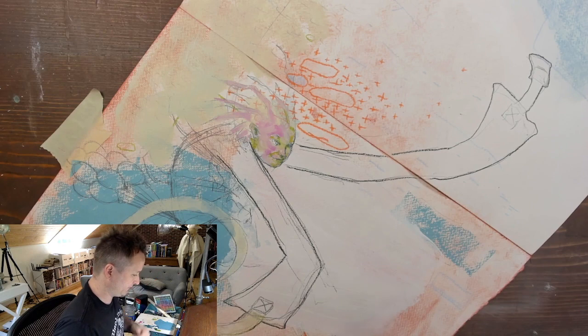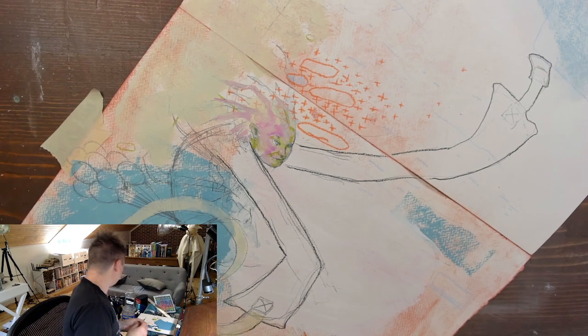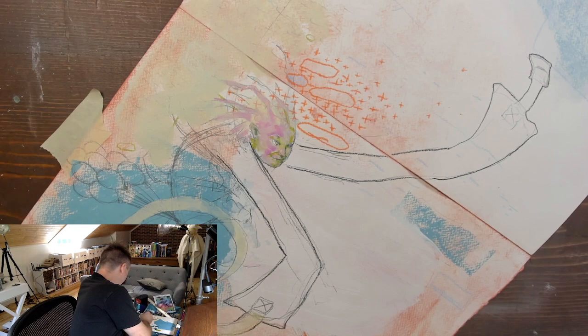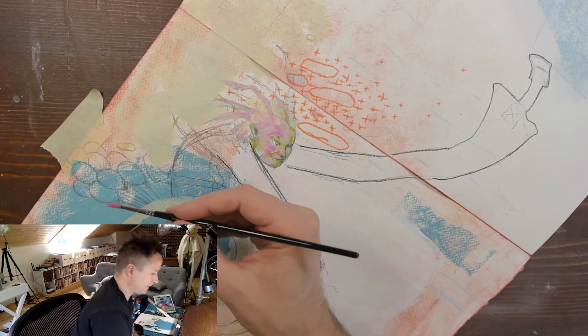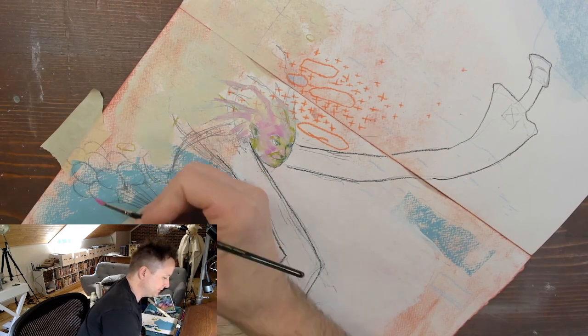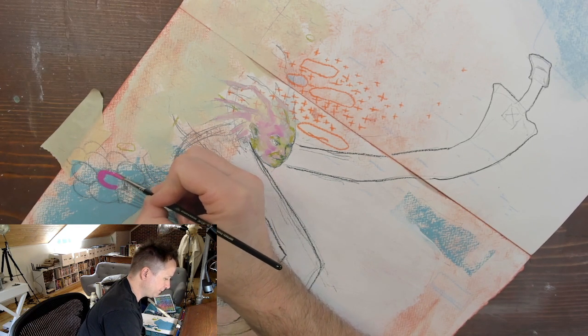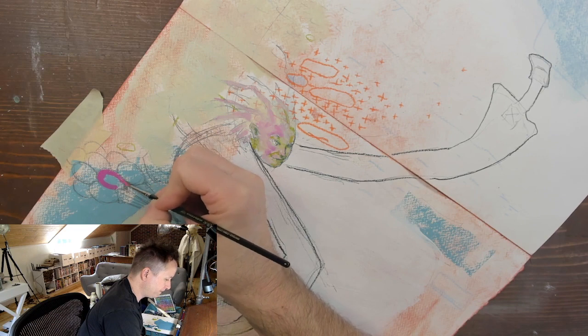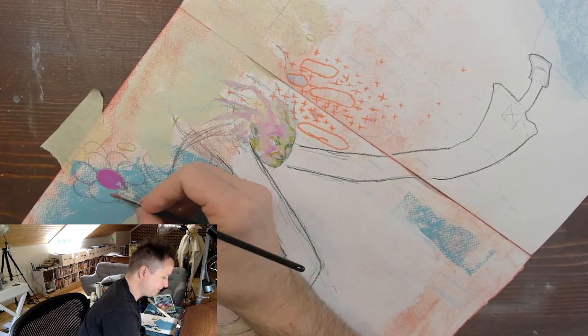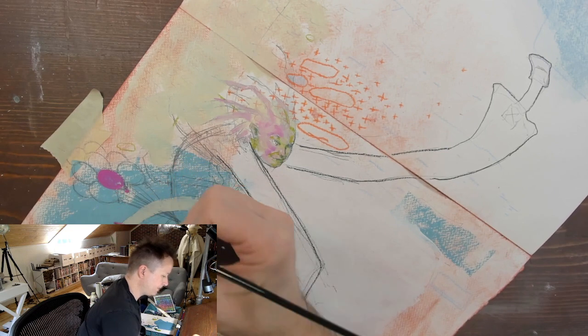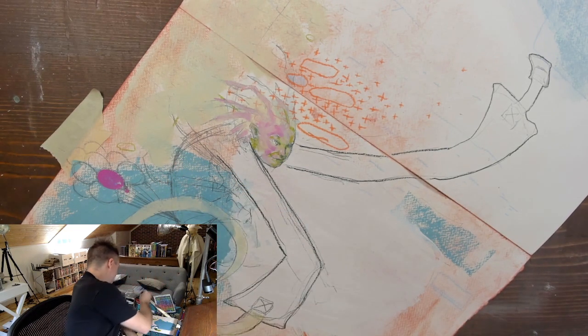final pieces. Now, something that I want to do is paint some of these balloons back here. There's one.